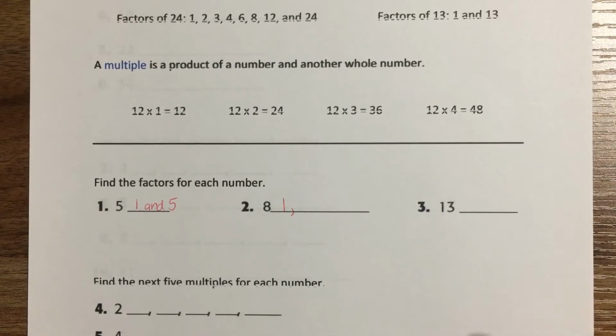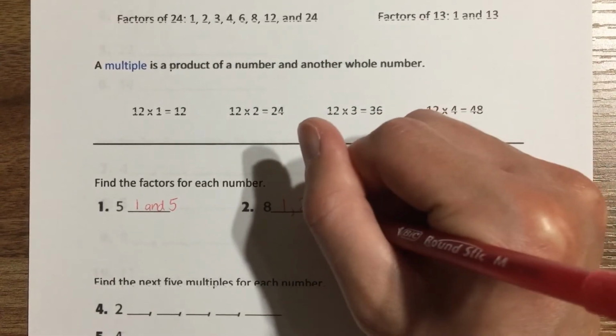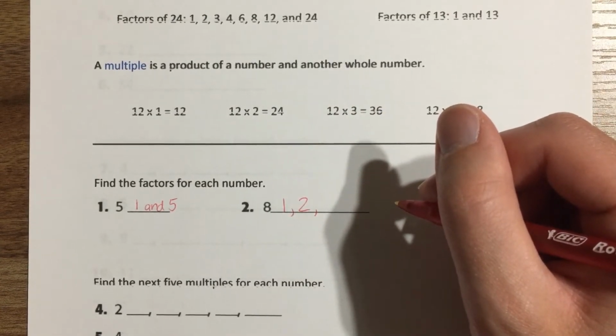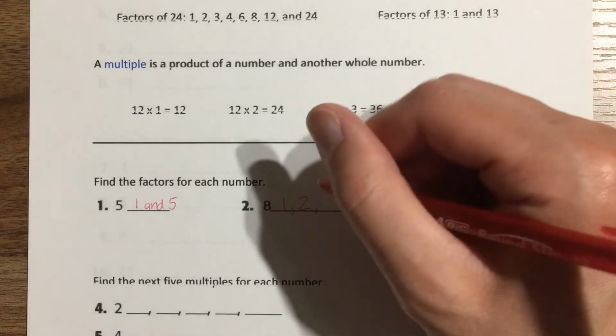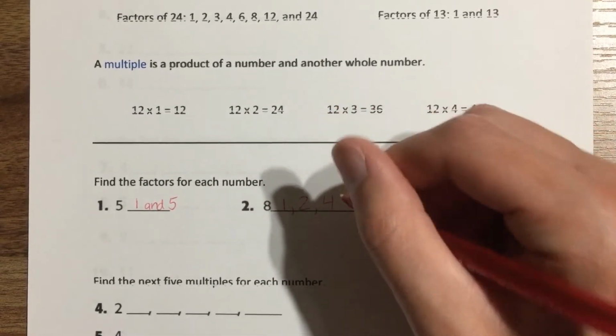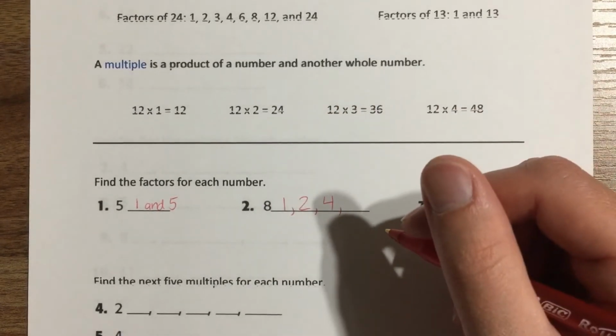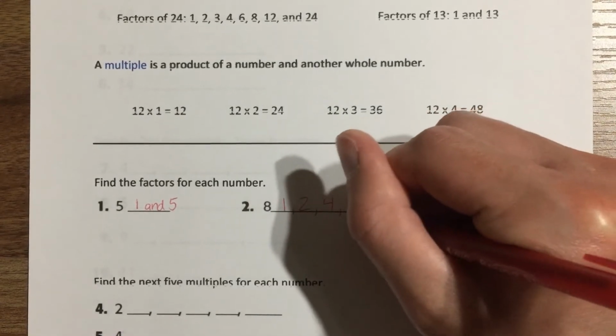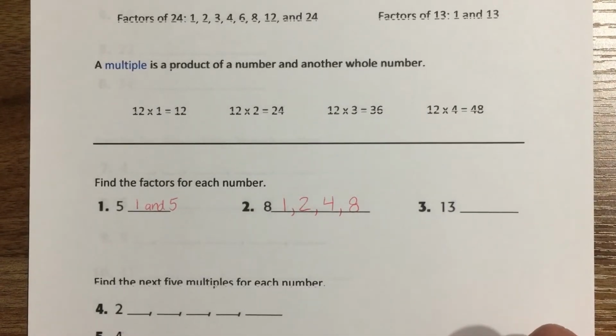Can we multiply 2 times something to get to 8? We certainly can, 2 times 4. 3, we can't multiply by a whole number to get to 8. But we can multiply 4, 2 times 4. And nothing for 5, not 6, not 7. But 1 times 8, we decided before, is a way to get to 8.